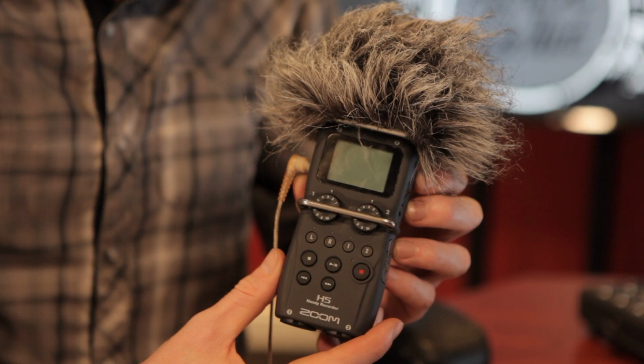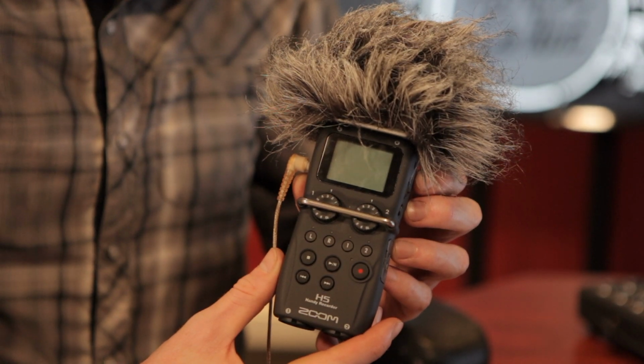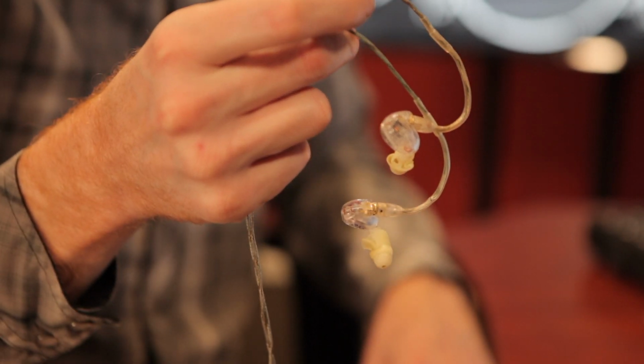When I was at the swap meet, I was using this guy, the Zoom H5, with a troll doll head on top. It's also known as a dead cat or a windscreen. I prefer not to use the words dead and cat so close to each other. I'm also using my in-ear monitors. While I'm in public, I think this is a little bit more discreet, even though this thing really isn't.